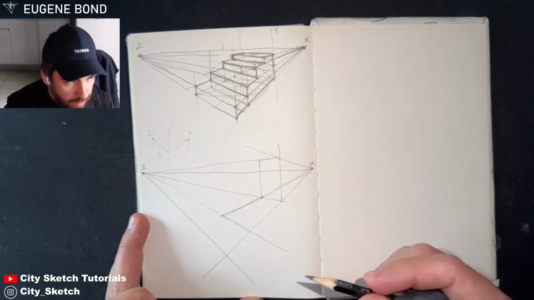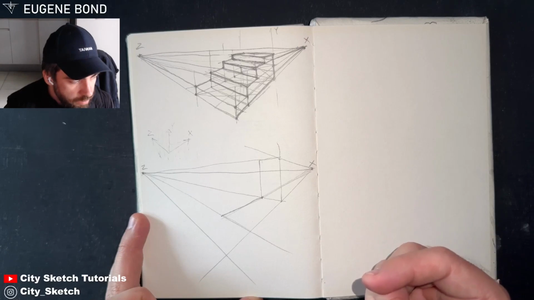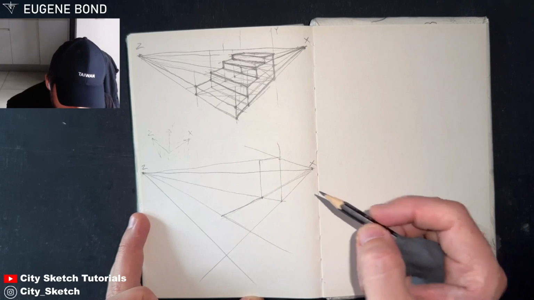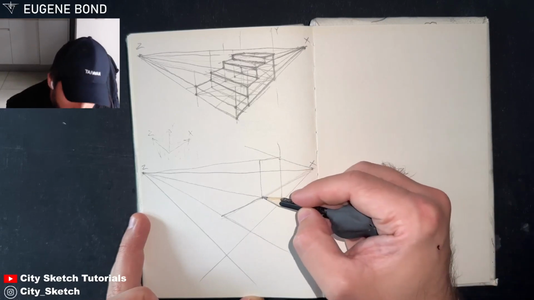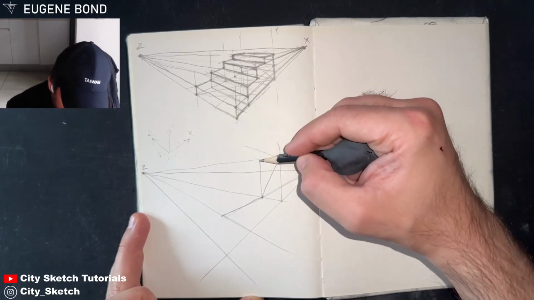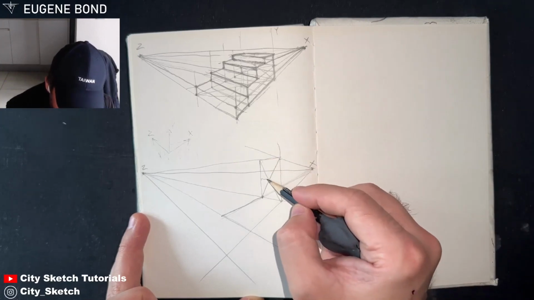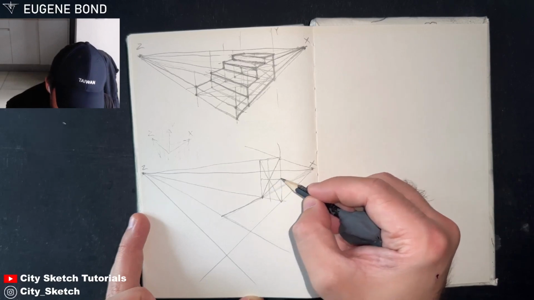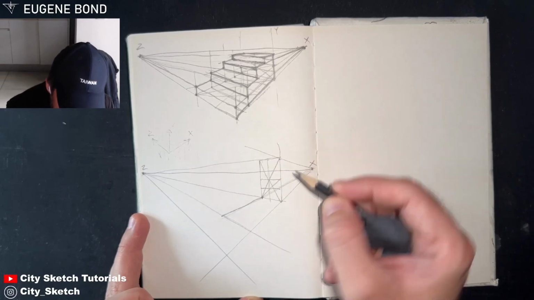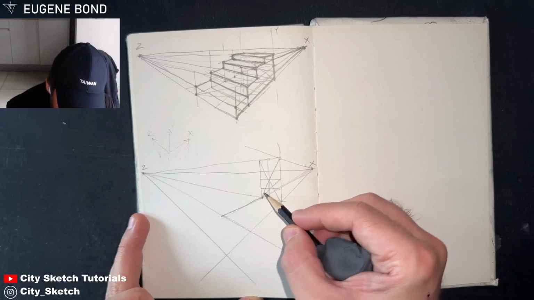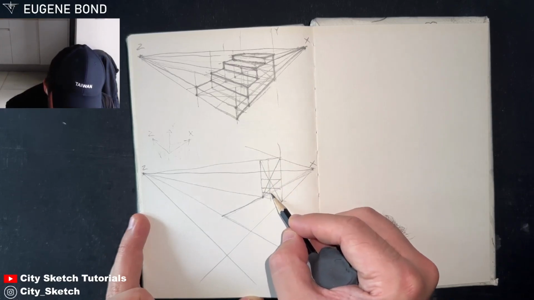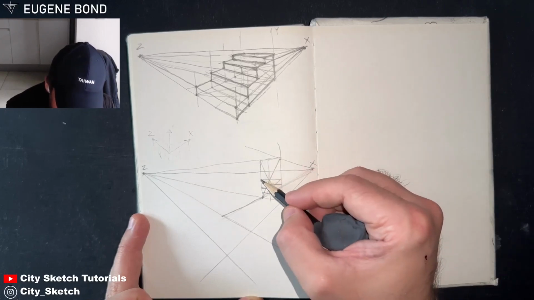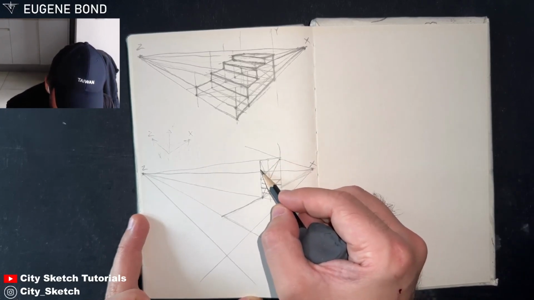Let's make this time like six steps, or 8. Okay, let's make 8. So I divide again half and half and half. So it will be half, half, and half. So it will give us 8 sides, 8 parts.